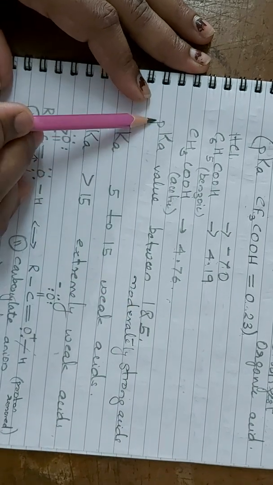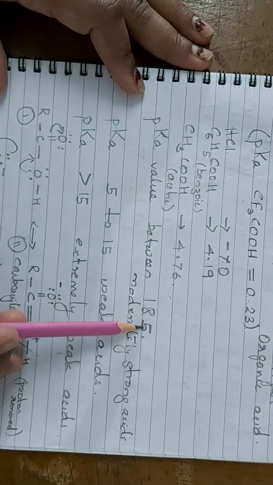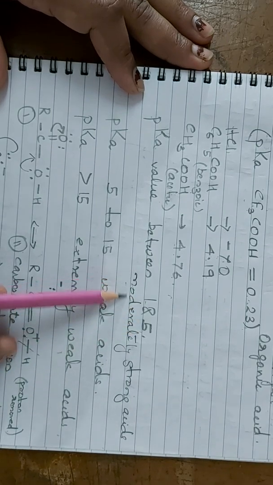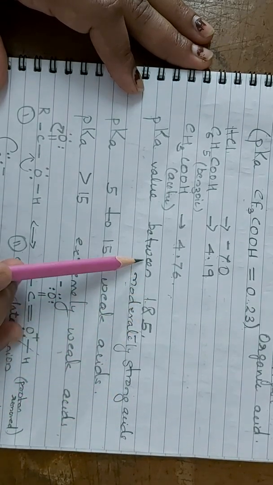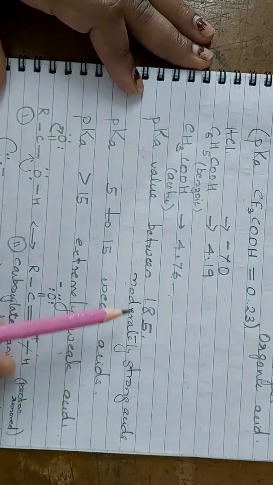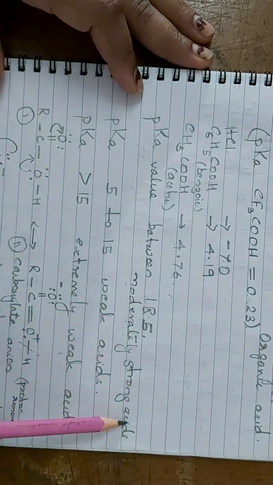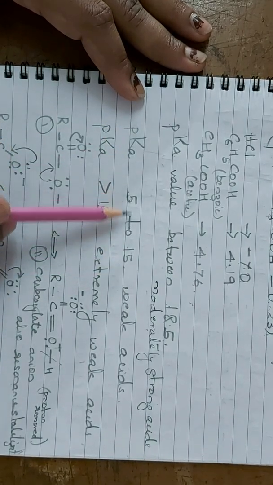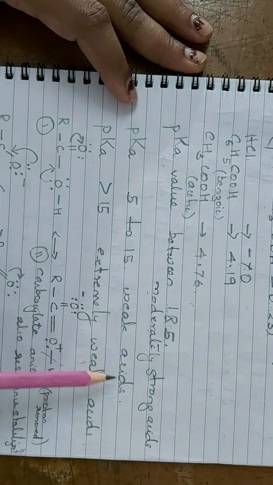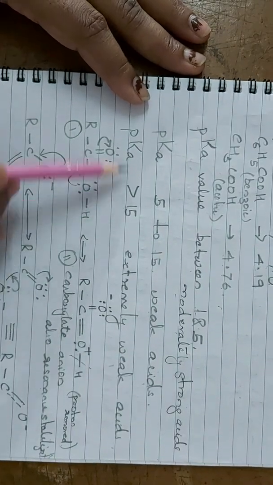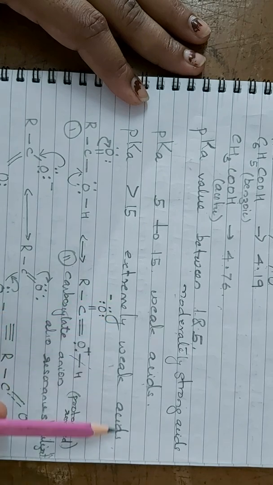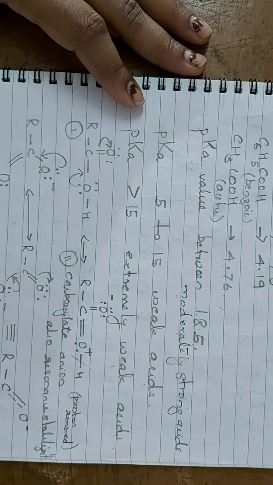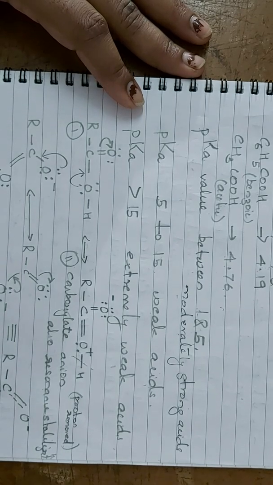Now please look, if pKa value is between 1 and 5, we can say it is moderately strong. Below 1 means it is very strong. 1 to 5, it is moderately strong. If pKa value is between 5 and 15, it is a weak acid. And if it is greater than 15, it is an extremely weak acid. So here we are taking pKa value and explaining the acidic character of the compound.